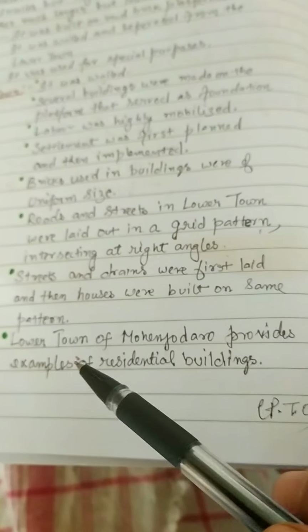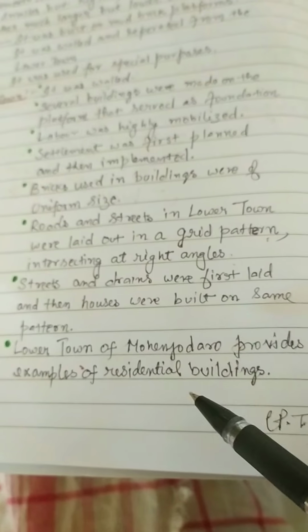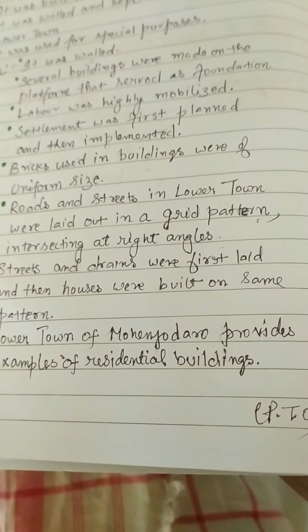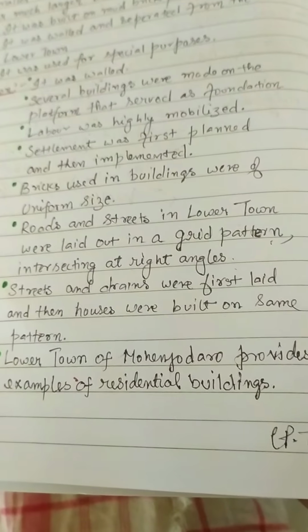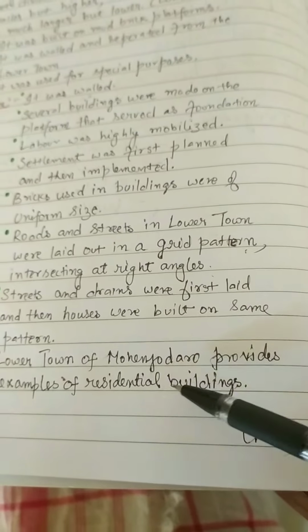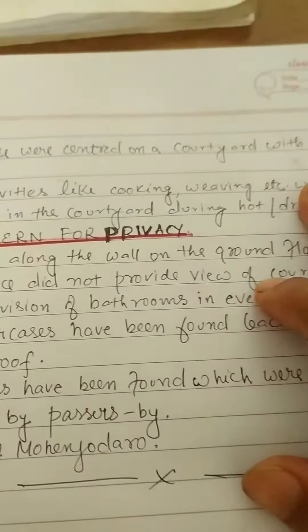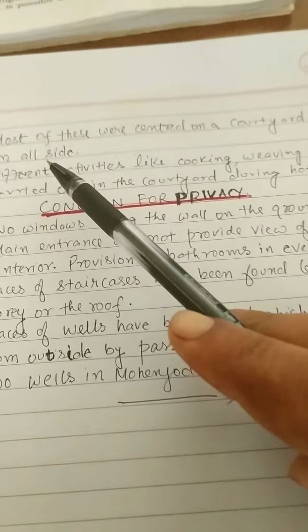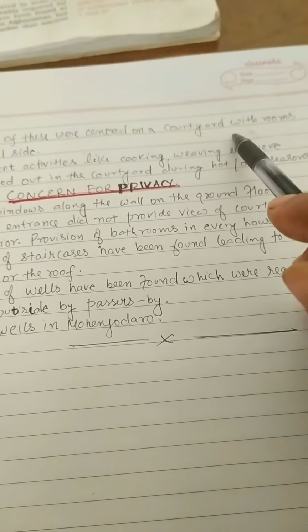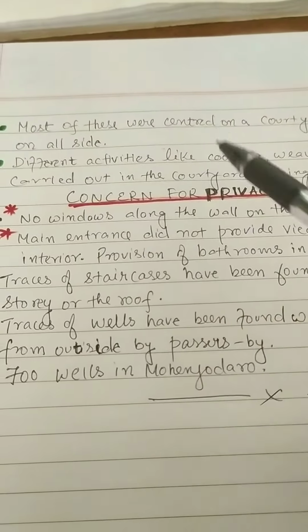Now, Lower Town of Mohenjo-daro provides examples of residential buildings. There were lots of residential buildings. As I told you, it was the hub of the common man. The common people inhabited the Lower Town. So there were many traces of residential buildings also. Now, let's see. Most of these were centered on a courtyard with rooms on all sides.